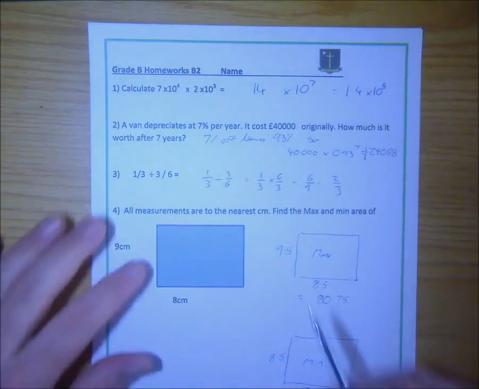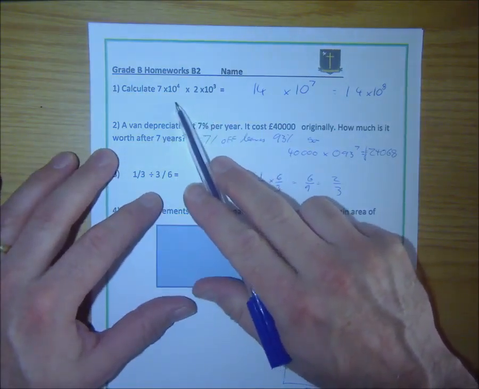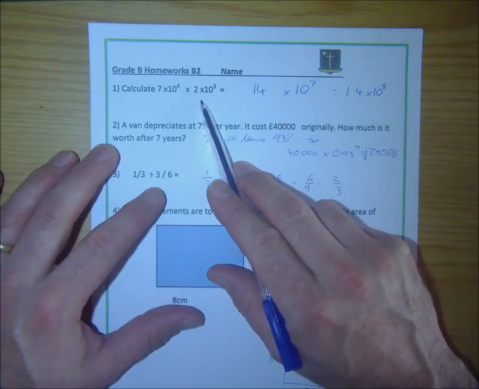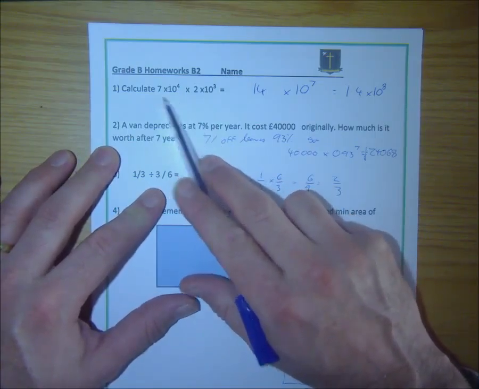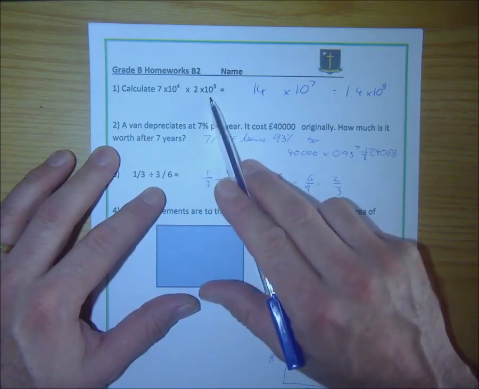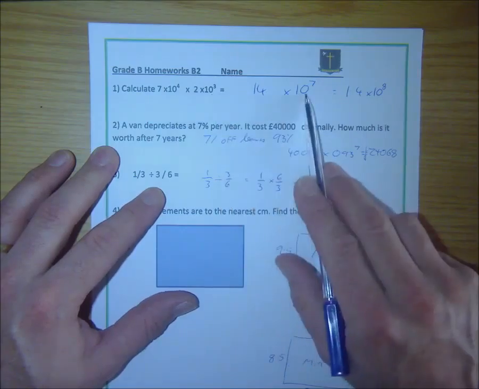Grade B, homework B. First question, two numbers in standard form being multiplied together. So we do this without a calculator. We'll do 7 times 2 is 14, 10 to the 4 times 10 to the 3. I'll add the powers because I'm multiplying indices, is 10 to the 7.